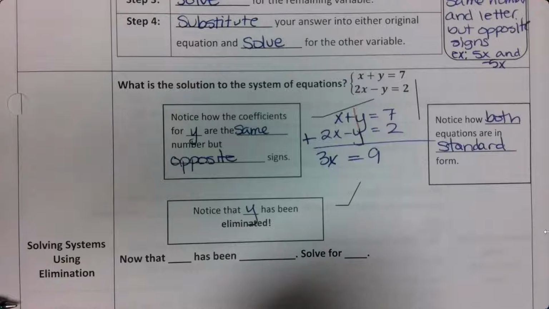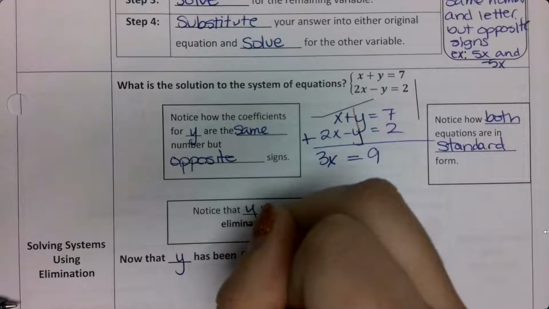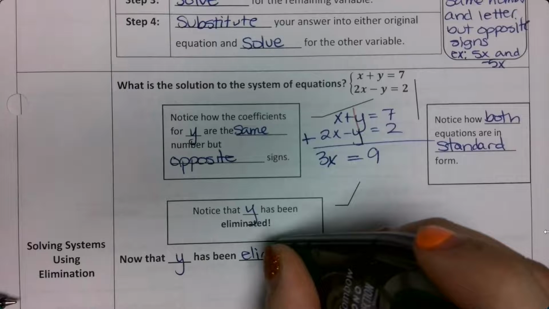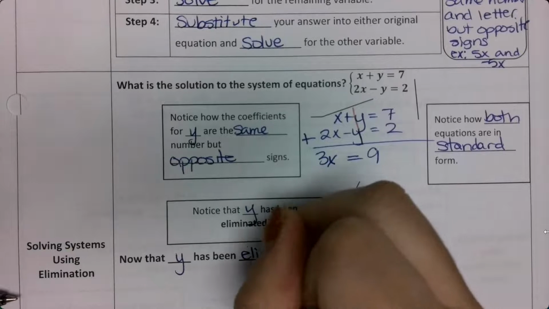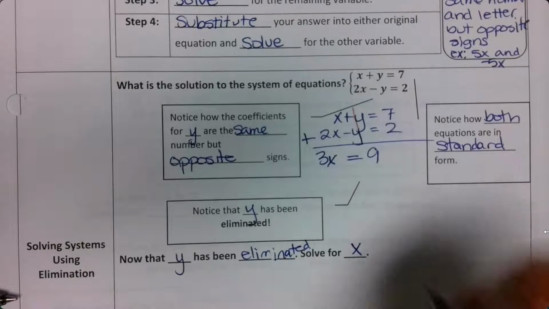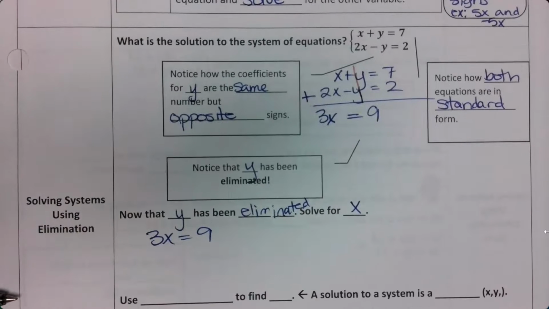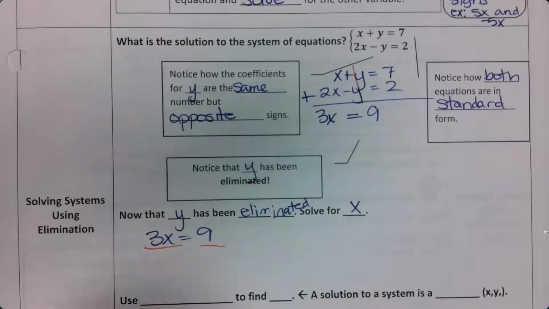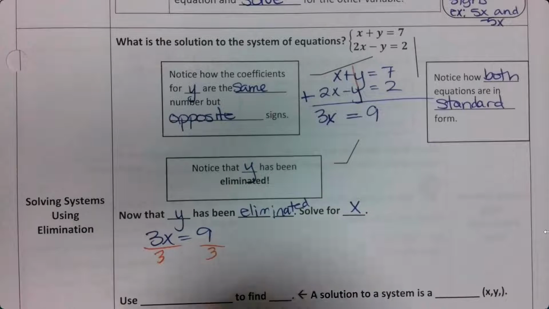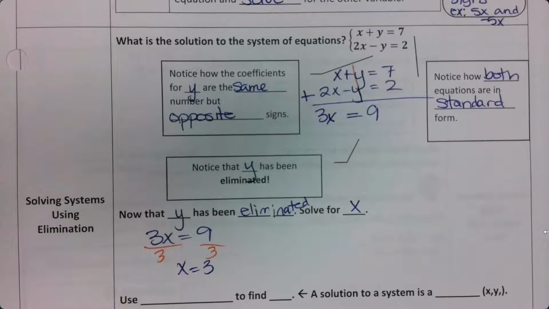So, now that y has been eliminated, I want to solve for x. So I'm going to copy that equation down again. I have 3x equals 9. How do I solve this one? What am I dividing by? 3. So I get x equals 3. Am I done?